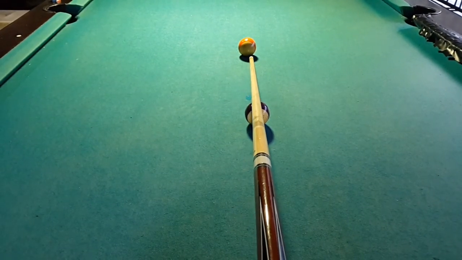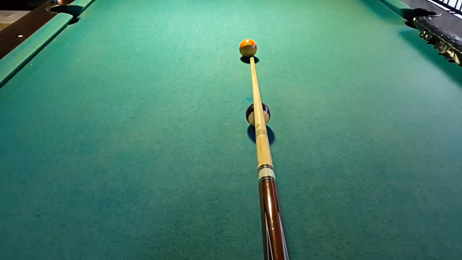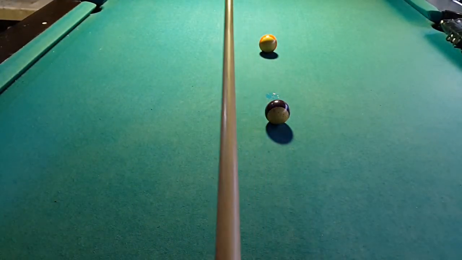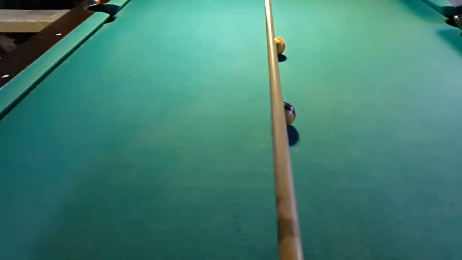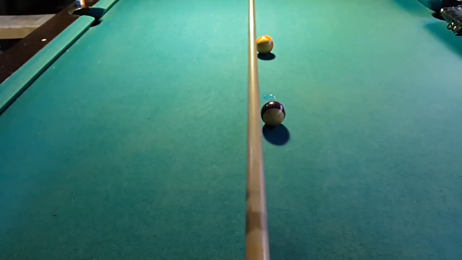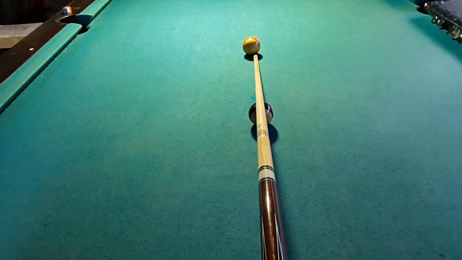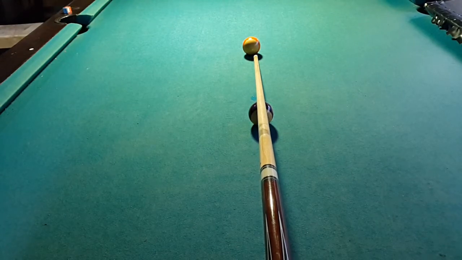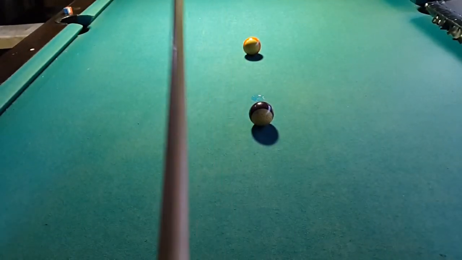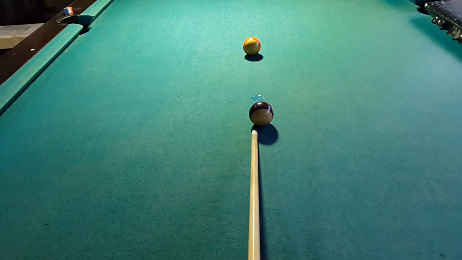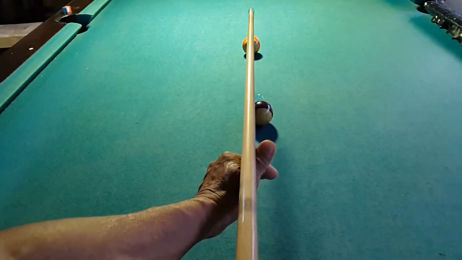If we want this fixed inclination, here, and if we want inside spin, we will put our bridge hand here at the inside portion of this cue ball here.